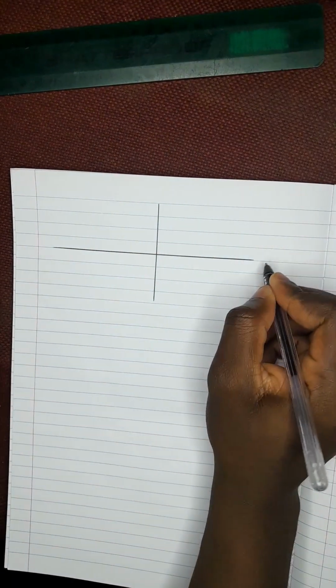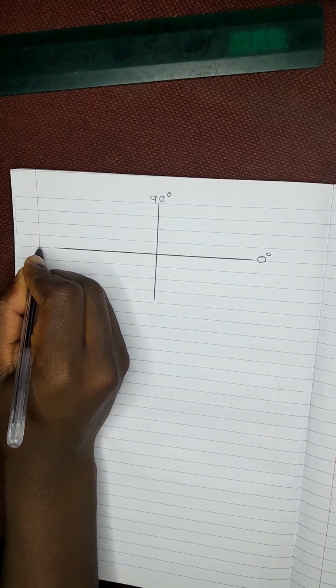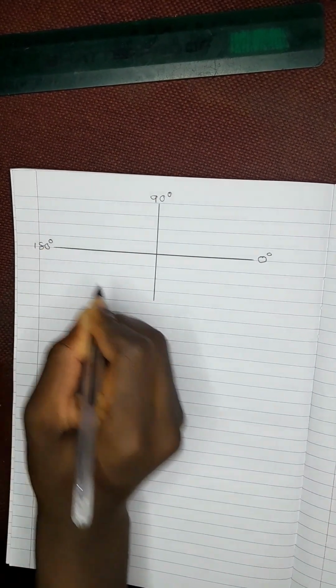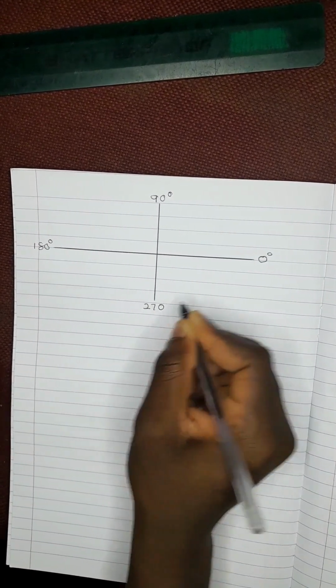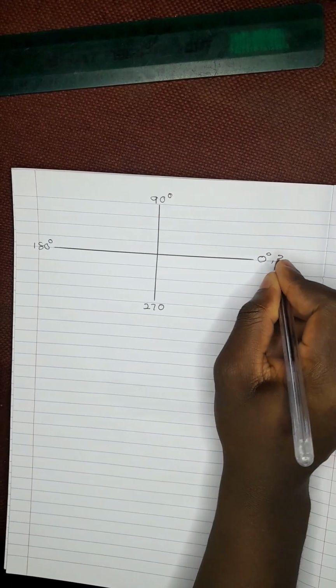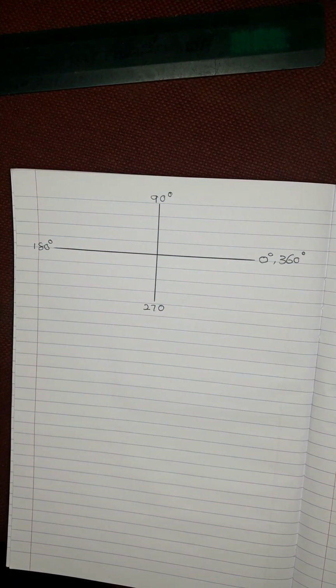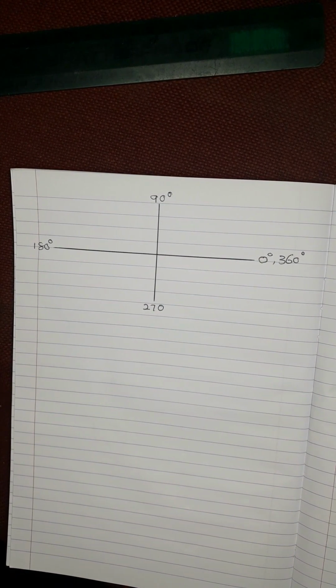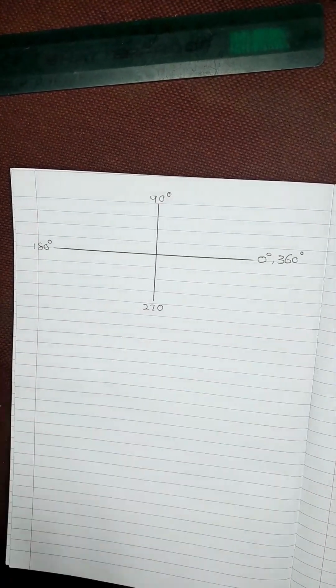Here we're going to have 0 degrees, here 90 degrees, here 180 degrees, here 270 degrees, and here 360 degrees. Where else do we find 0, 90, 180, 270, and 360?